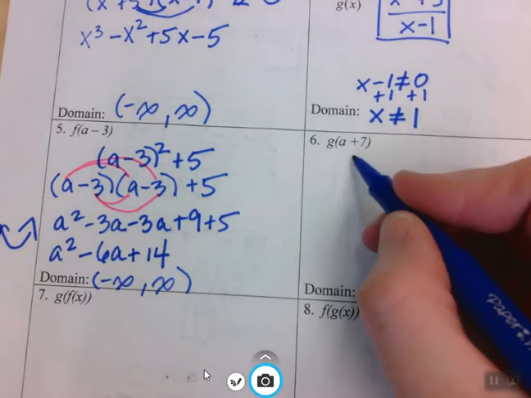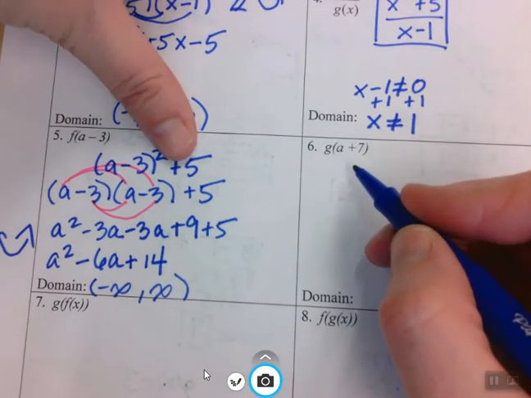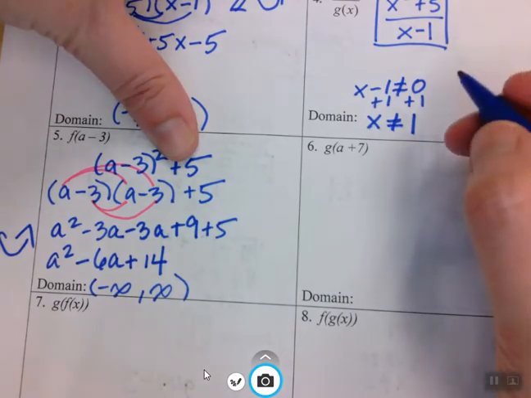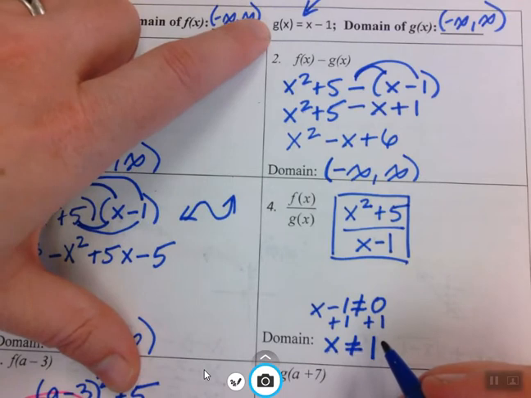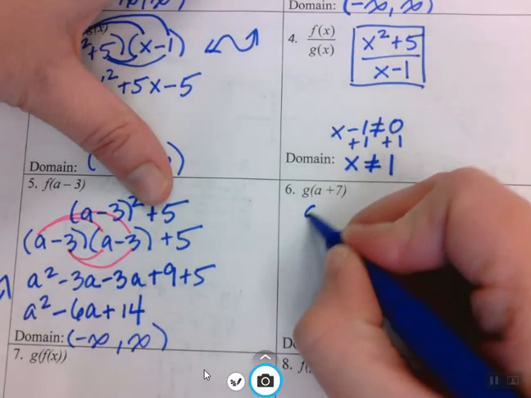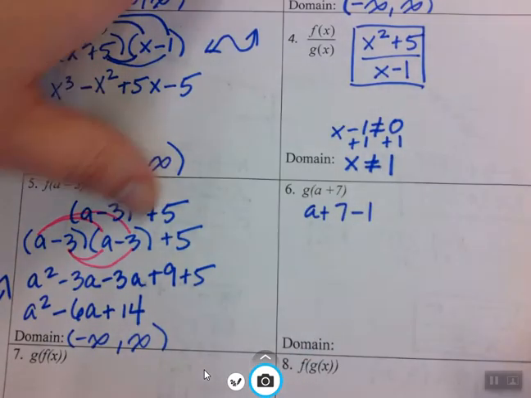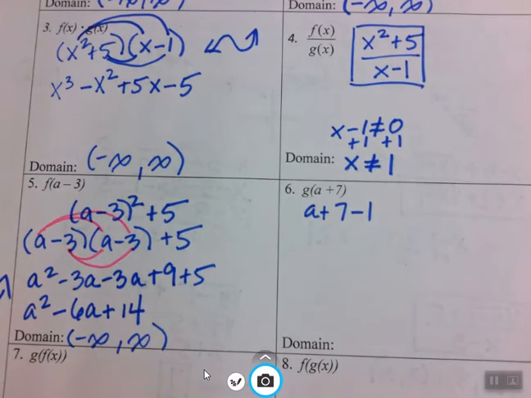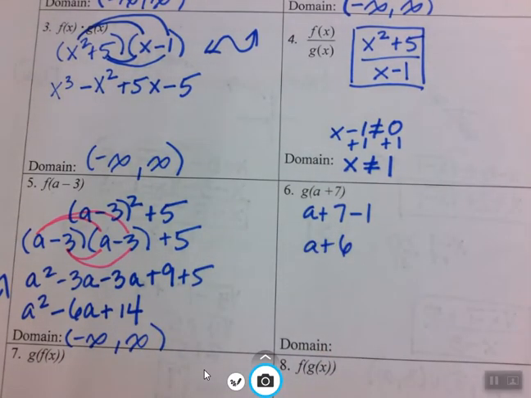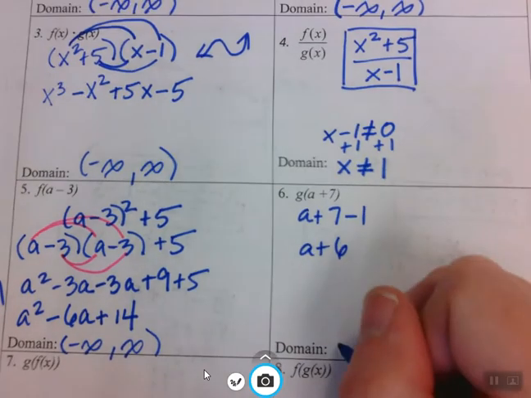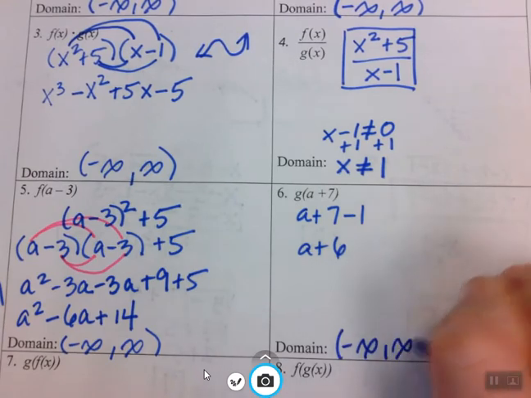We're going to put a plus 7 into function g. Yeah, but we don't have a square root here. So g is equal to x minus 1. So it's going to be a plus 7 minus 1. And then we get a plus 6. And that one just has a degree of 1. So what kind of equation is that? Linear. Good. So it still has a domain of all real numbers.